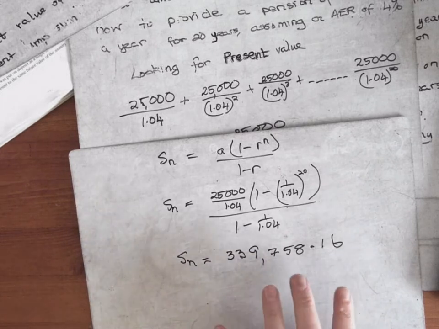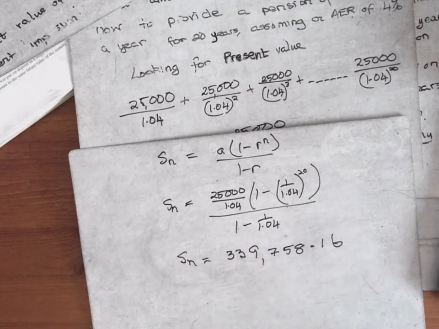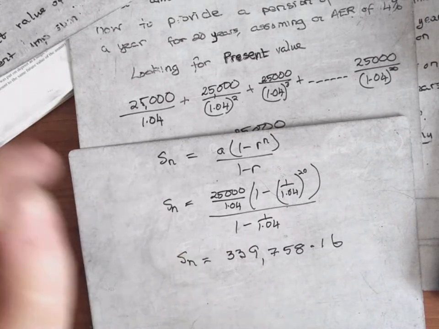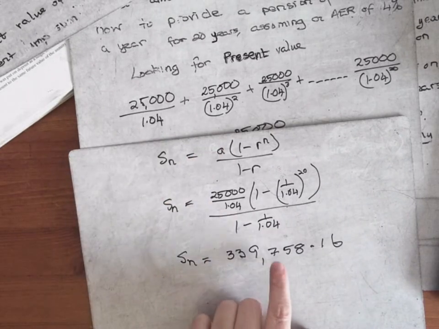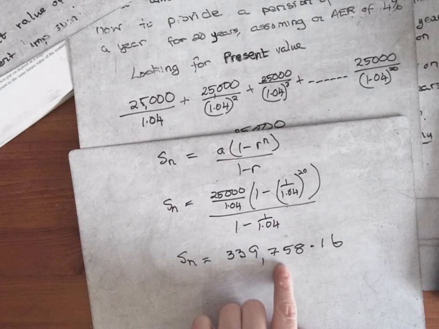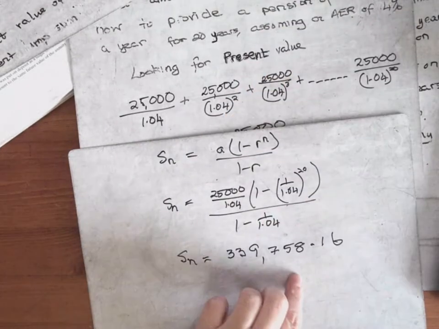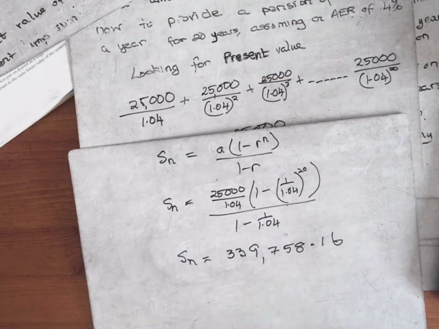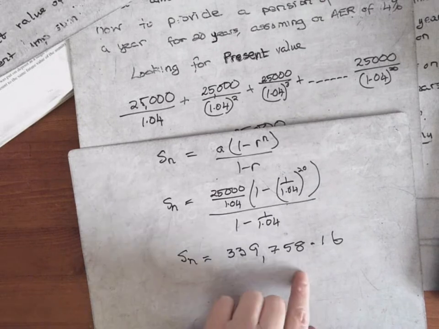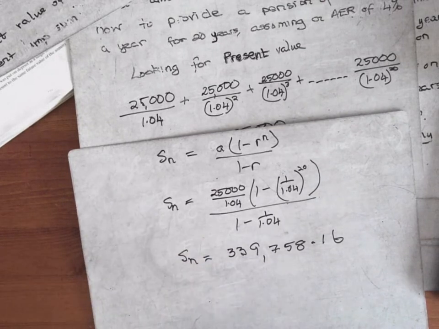So we're not talking about saving it, we're talking about the paying out of it. I'm going to put that money into an account at 4%. I'm going to take out 25,000 every year, but I'm still going to earn interest on the balance. So that's where that money came from.